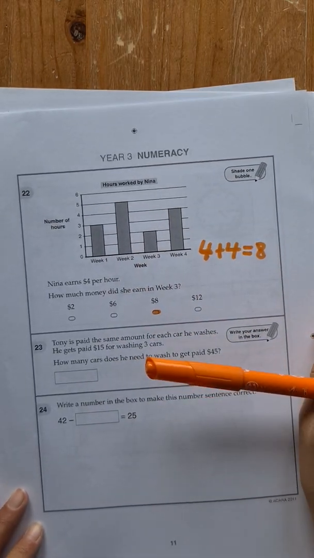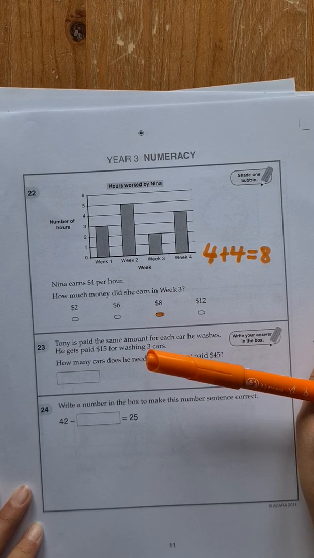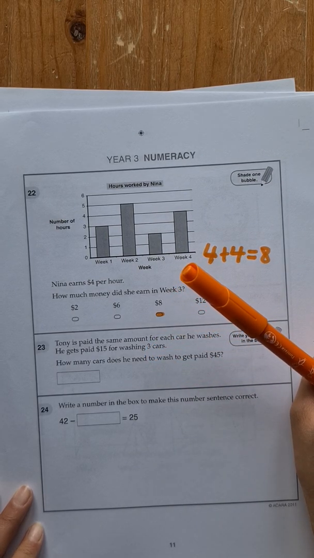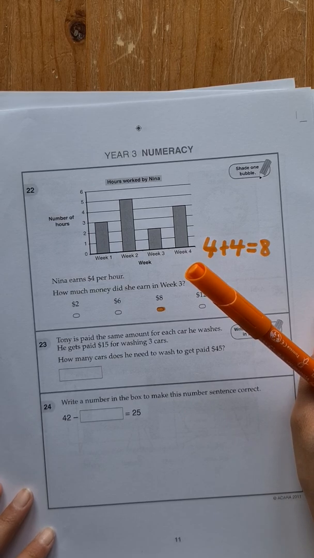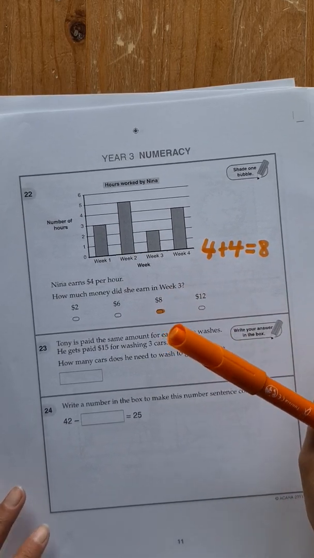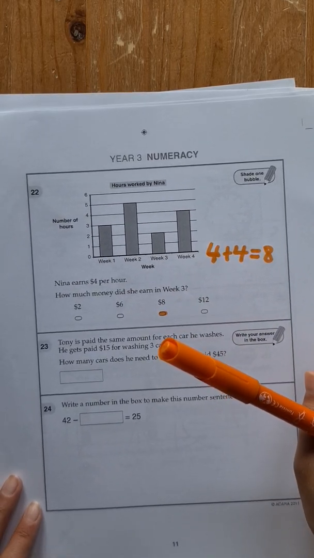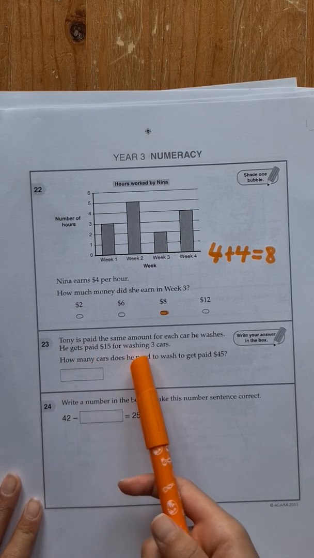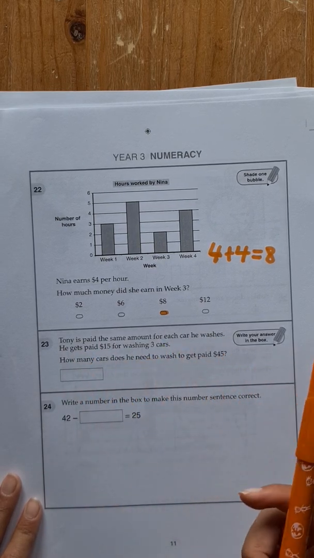Tony is paid the same amount for each car he washes. He gets paid $15 for washing 3 cars. How many cars does he need to wash to get paid $45? $15 for washing 3 cars.